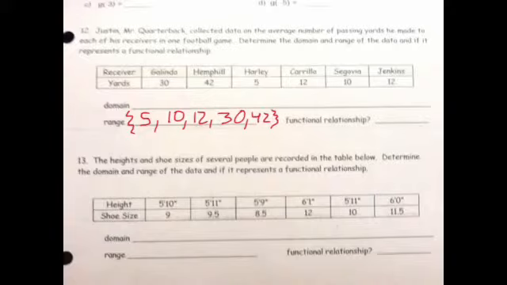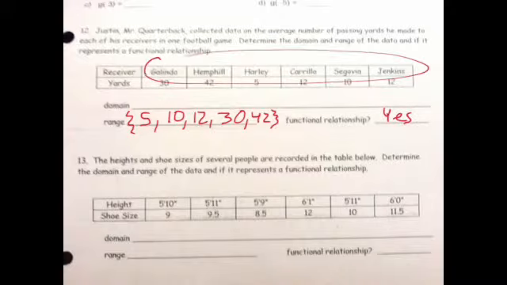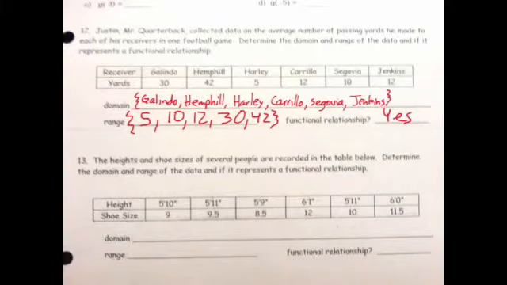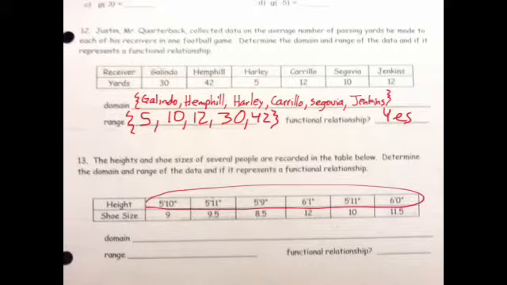And is this a functional relationship? This is going to be yes, because none of our names repeat, and so they don't get assigned different y values that go with it. So let me write down all these names real quick, but I'll pause the video for that. Alright, so I list those out. You could put them in alphabetical order if you want, but it's really not a big deal. It's just those names there. And there's no repeats.